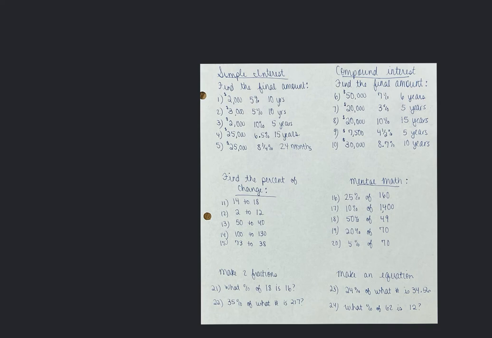Good morning, and here we go, grading last night's homework. If at any point I go too fast, you can pause the video and rewind it and hear the answer again.